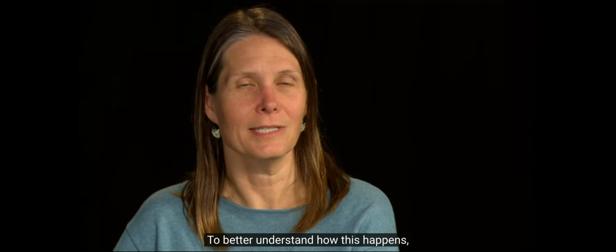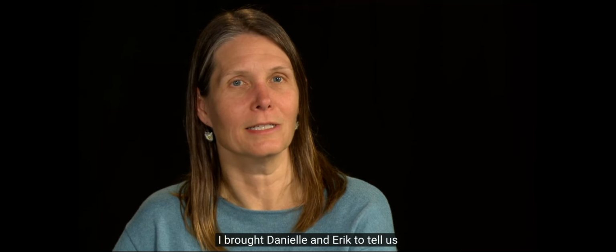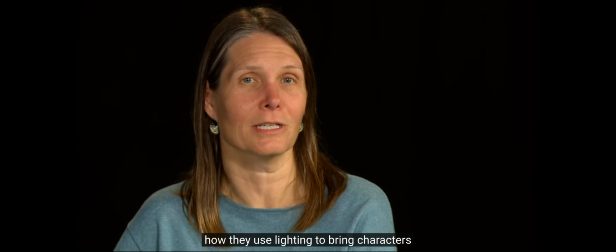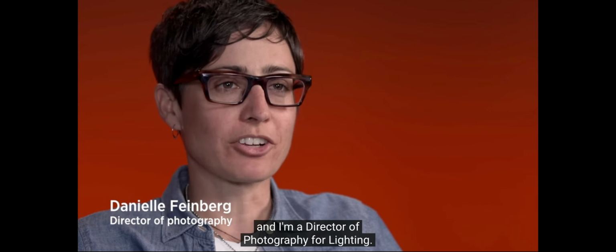To better understand how this happens, I brought Danielle and Eric to tell us how they use lighting to bring characters to life here at Pixar. I'm Danielle Feinberg, and I'm a director of photography for lighting. My name is Eric Smet, and I was the director of photography for lighting on The Incredibles 2.